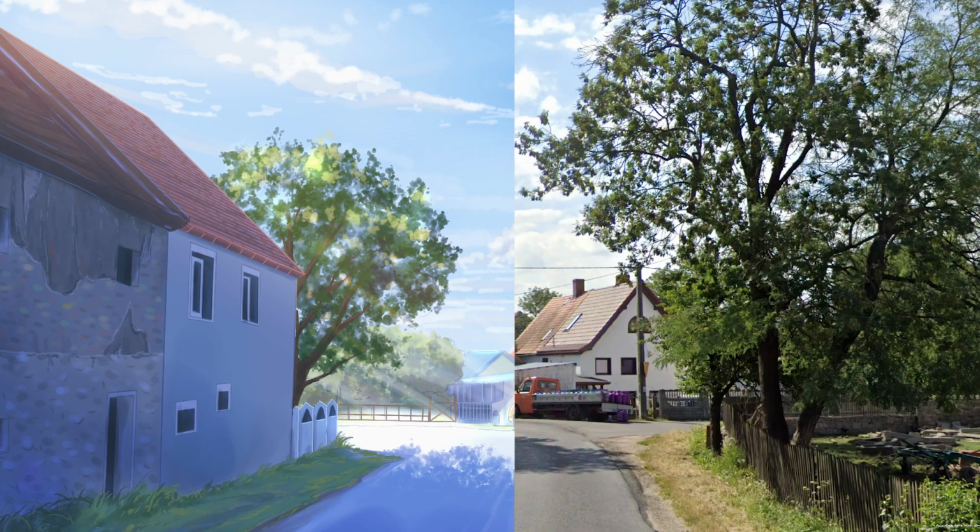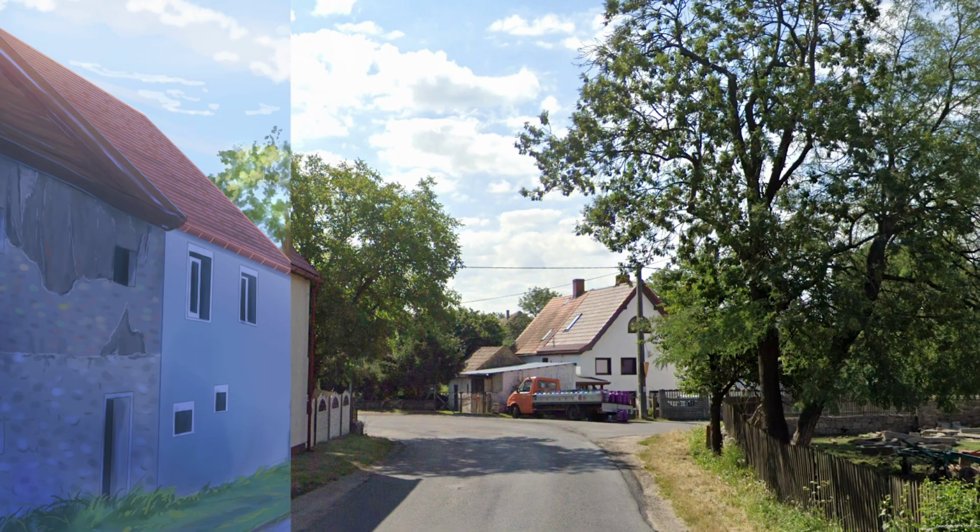So yeah, this is what the original place looks like, and this is how I turned it into an anime style illustration.